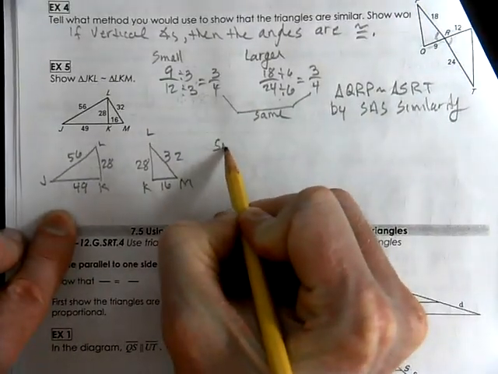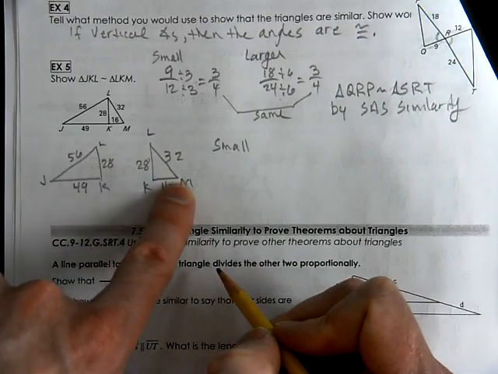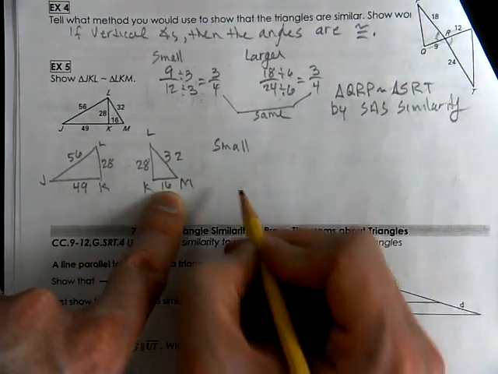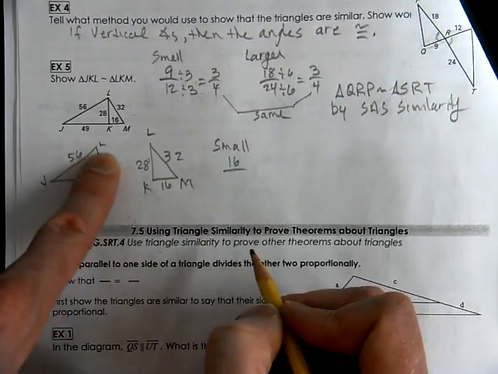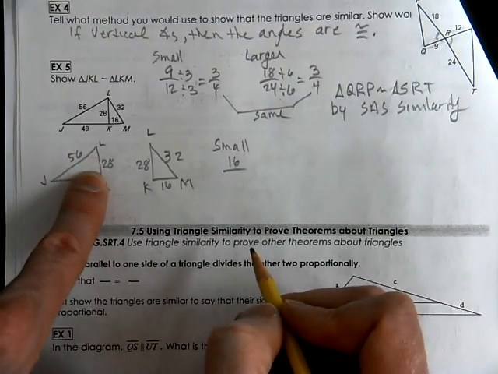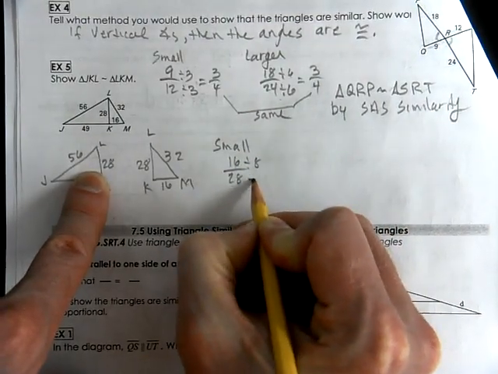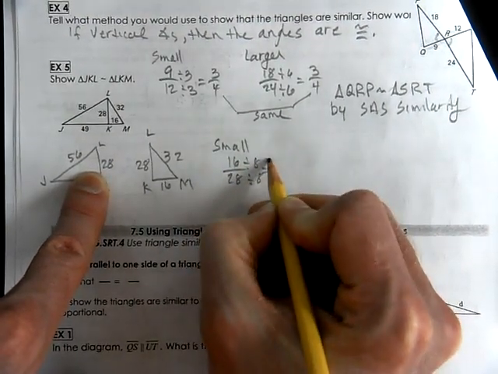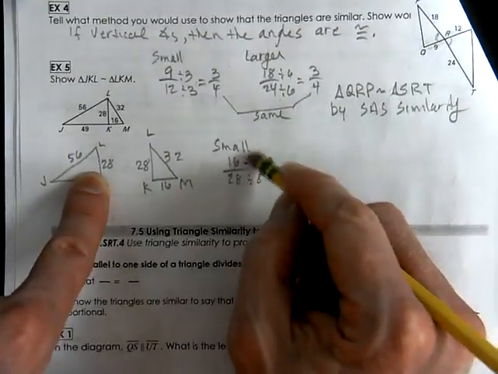So we're going to look at the small pair of numbers. What's the smallest number we're looking at? 16. What's the smallest number of the other triangle that we're looking at? 28. Looks like 8 goes into both of those numbers. Or not 8, sorry.